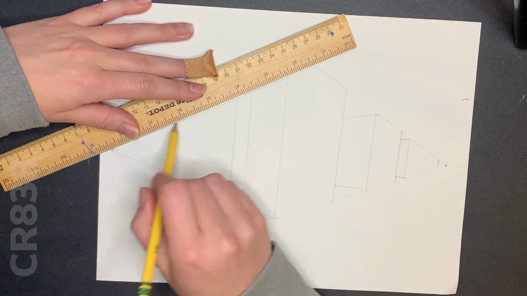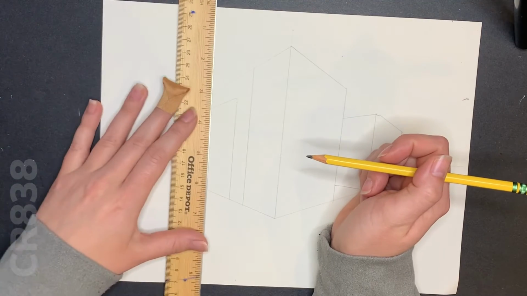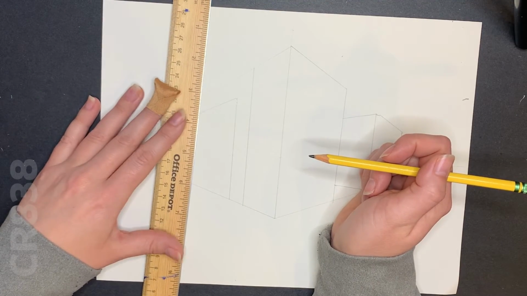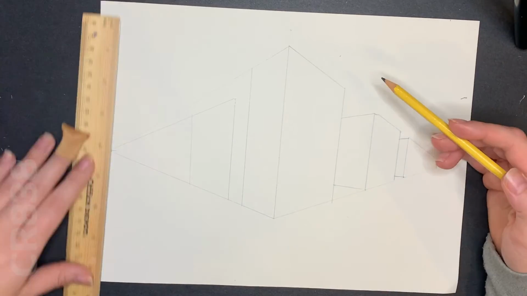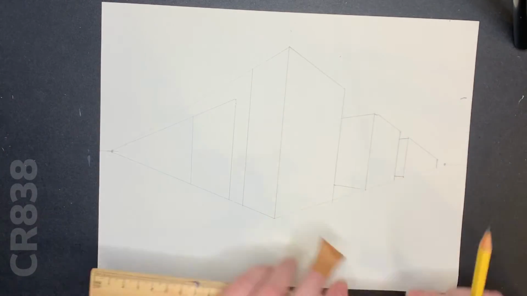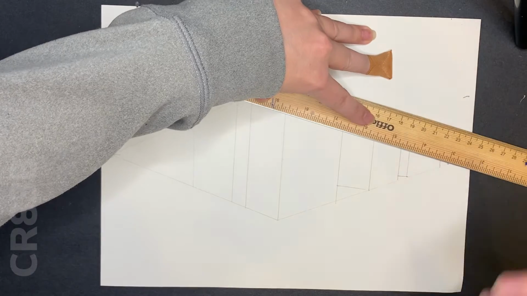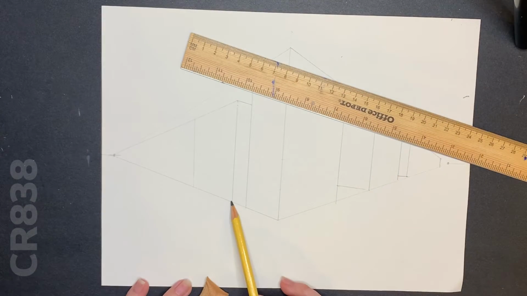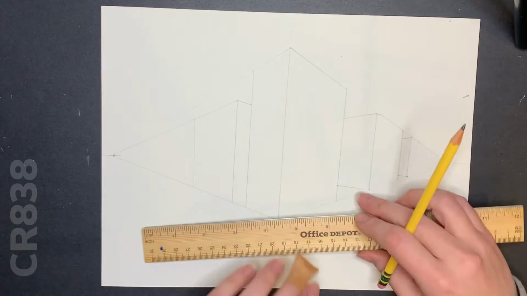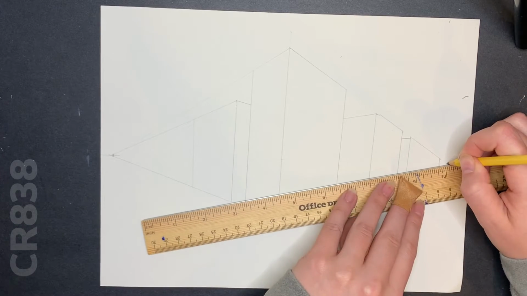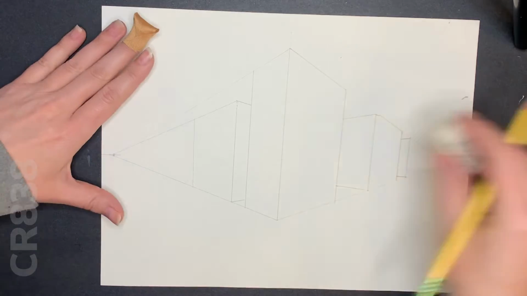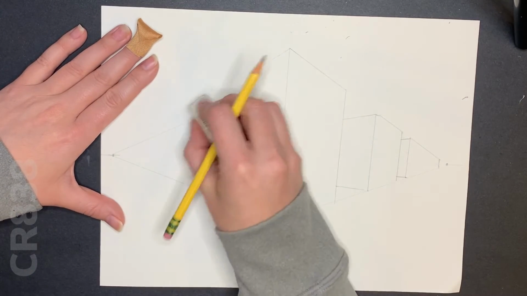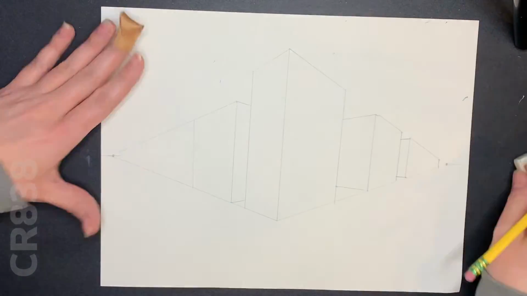This one's going to be a little bit shorter. But again, I'm repeating the same steps for each and every building. Now we're working on the width of that second building to the left. And again, we create a little alleyway. You have to connect the edge of the building to the vanishing point on the top and on the bottom, even if it's just a little line. You don't have to draw that line all the way to the vanishing point. You can stop when it hits the vertical line of that first building that you've drawn.